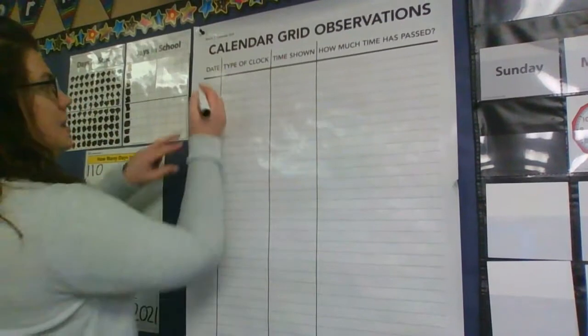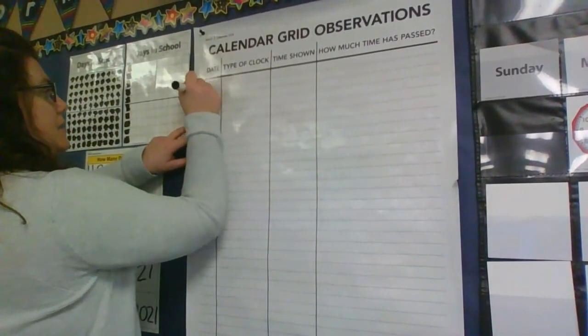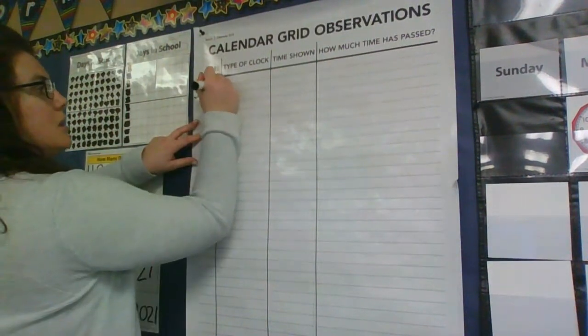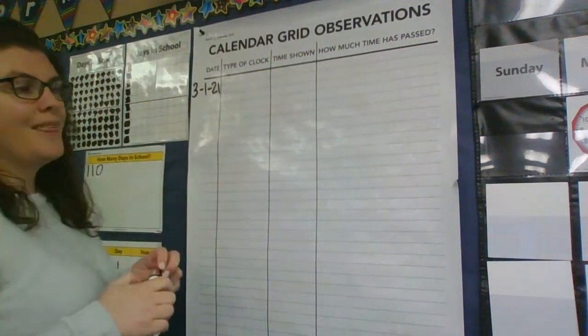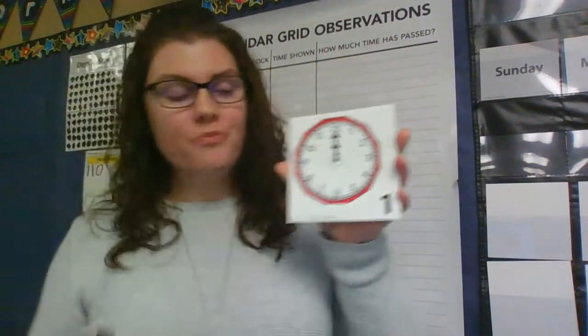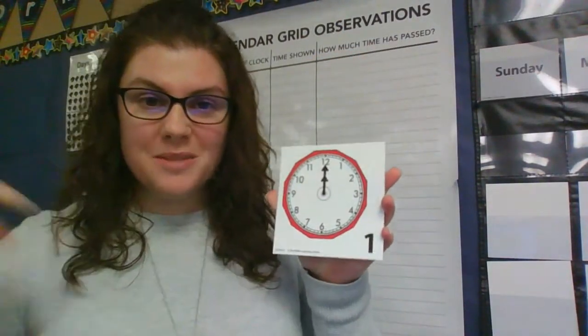Shout out the date to me. It is 3-1-21. All right. I don't know if anybody noticed, but let's look at our picture. What is this picture of? What are we talking about this month on our observation chart? Clocks and time. You got it.